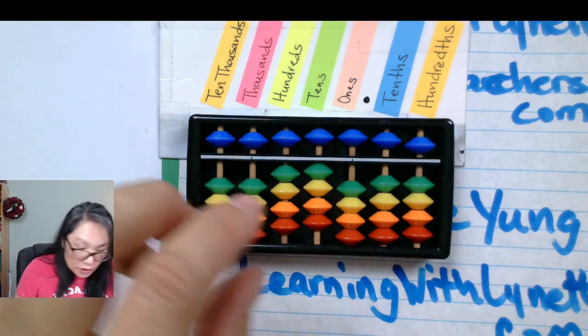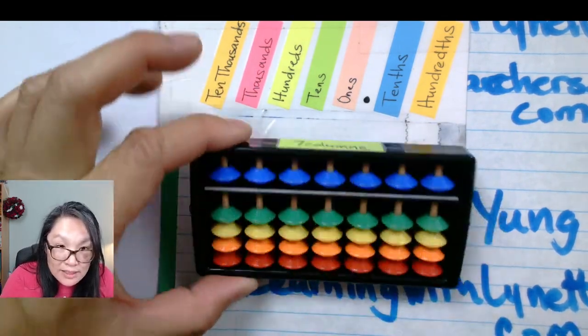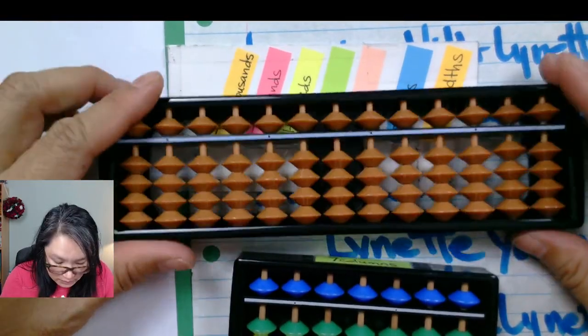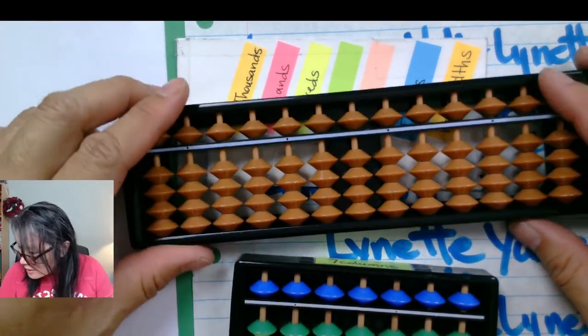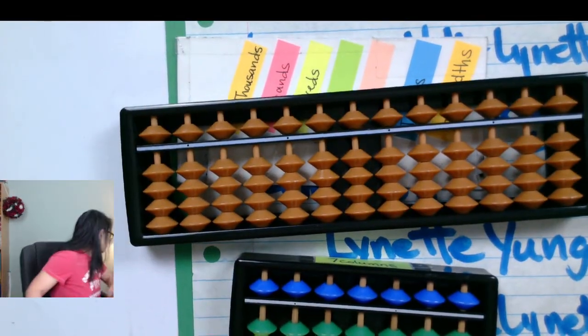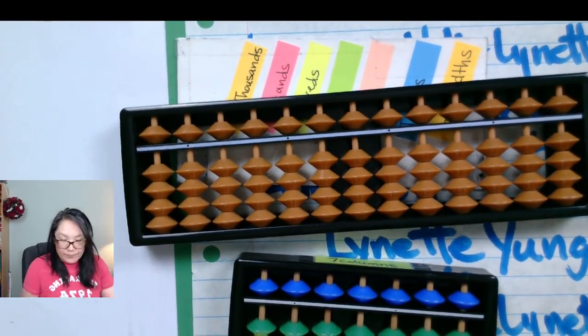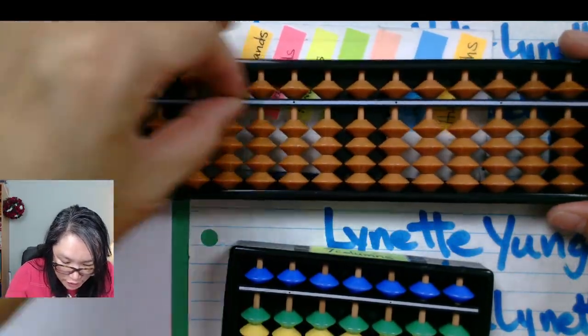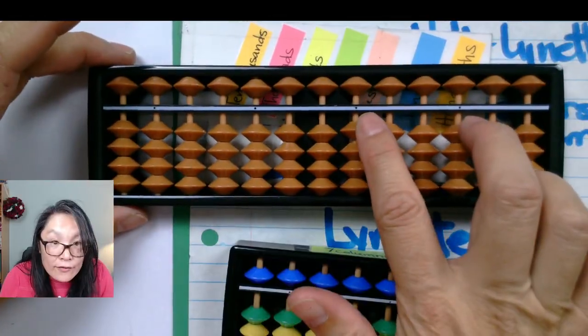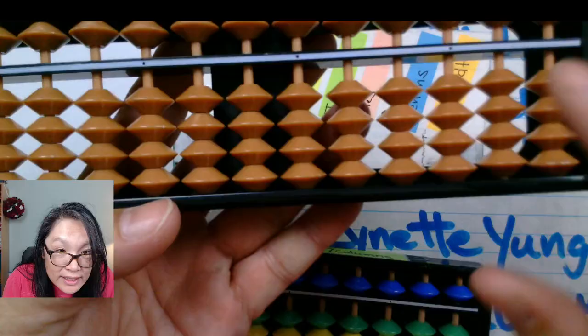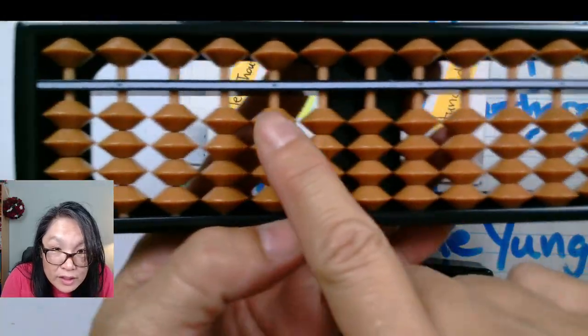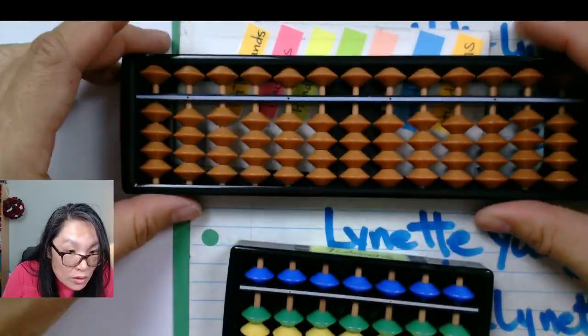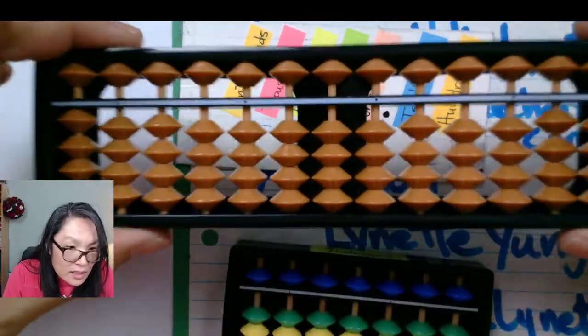Now, if you look, this is a 7-column abacus. This is a 13-column abacus. Then I sell both of these on the TikTok shop. And again, if you notice, I have the dot indicator. There's an indicator for each one of them. There's one here, one here, one here, one here. Well, you can't see it because it's on the video, right?